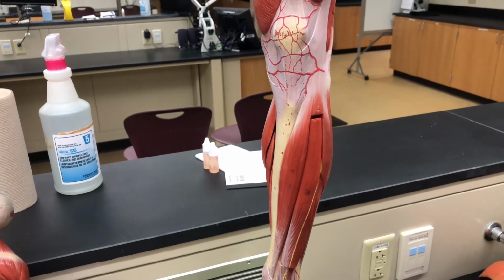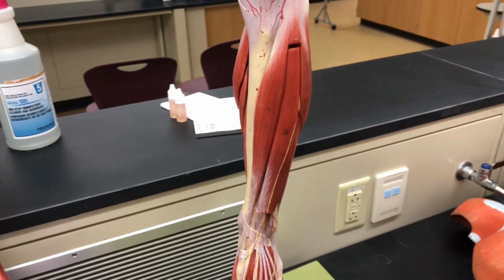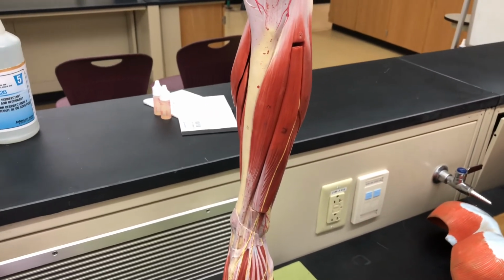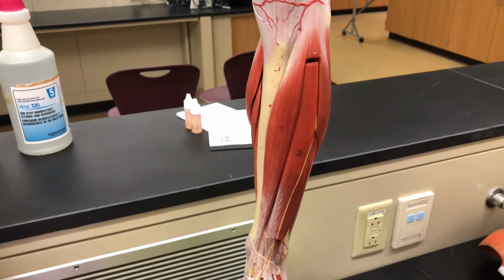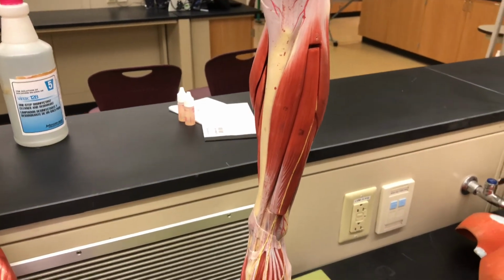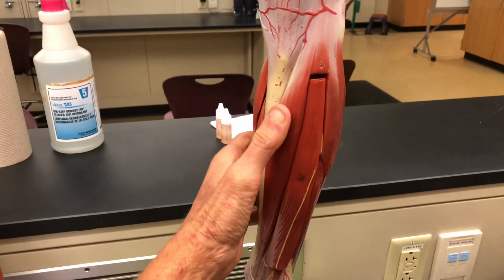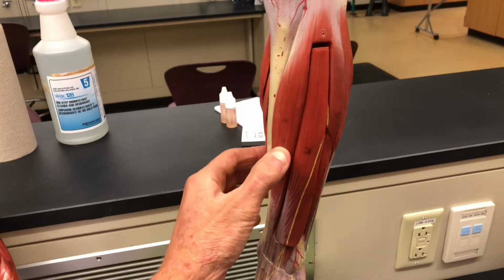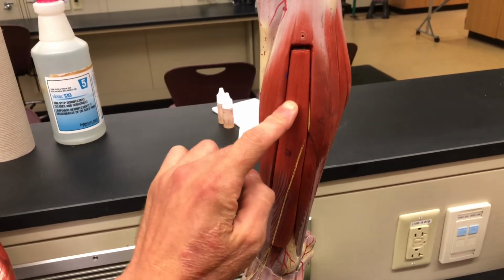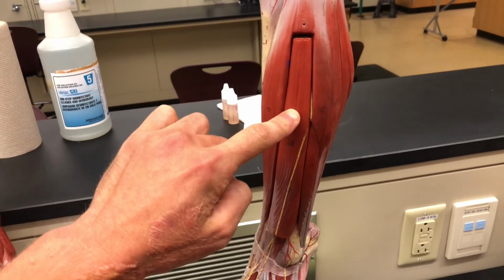Extensor digitorum longus. Now we had found extensor digitorum in the forearm. When we're talking about the leg, now we have to add the word longus onto it. So we have extensor digitorum longus, and we're just going to keep writing a roadmap like we did with the forearm. We had tibialis anterior, our landmark muscle, so to speak, for now. Simply, if we just rotate laterally one more muscle, we can find extensor digitorum longus.